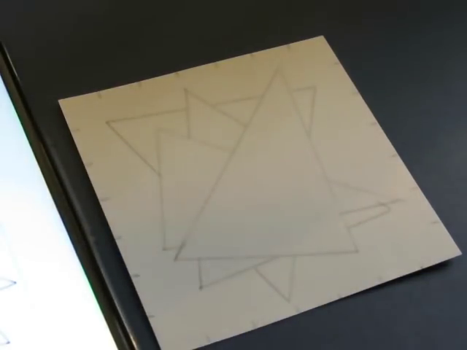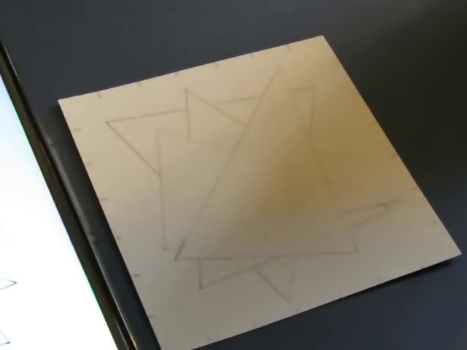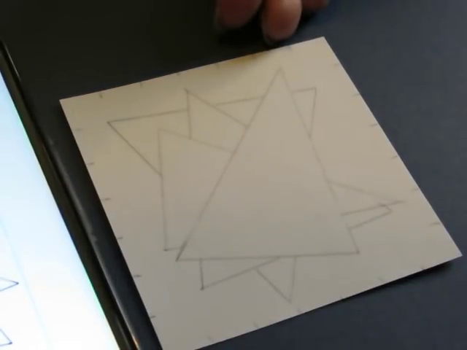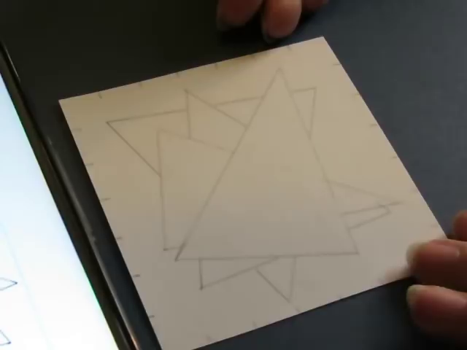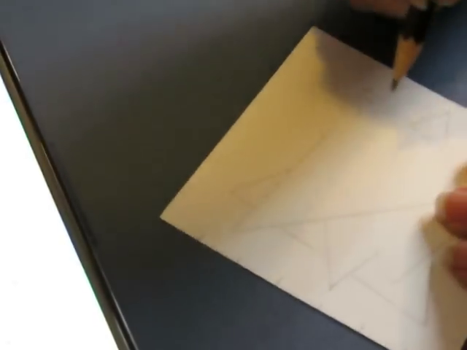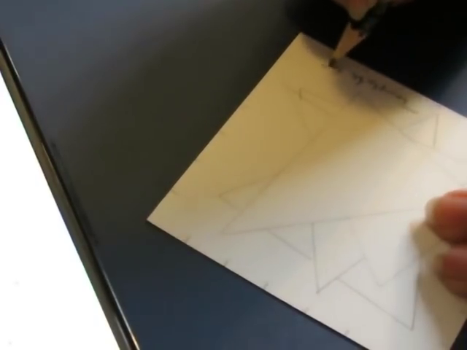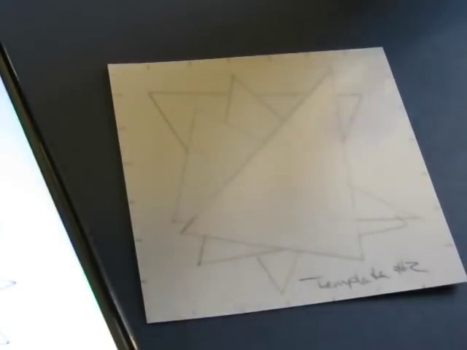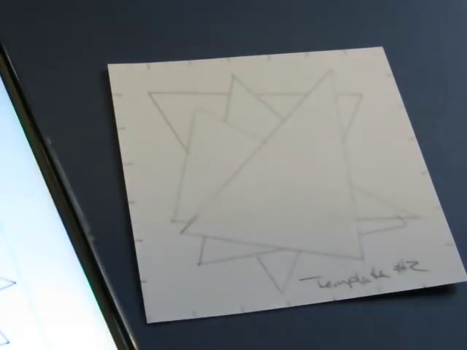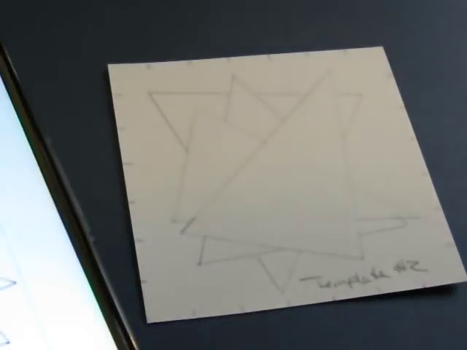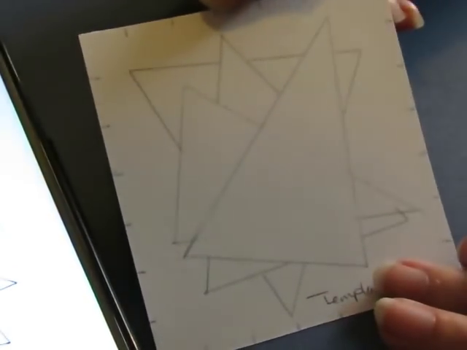I don't know if that's going to continue. But they seem more geometric than a string, which is more organic. But I don't know if that's just happenstance. This is template number 2. And I may or may not use this idea of overlapping triangles in my work, depending on what's going on. Why does it seem blurry? It's not blurry, but I guess it's just the way the light is hitting my page.